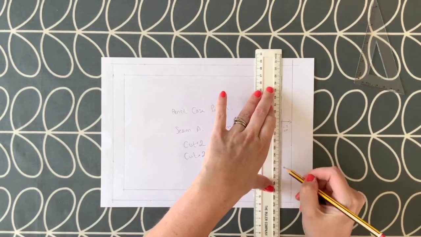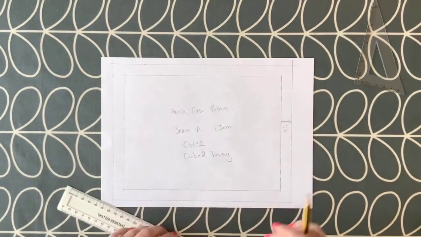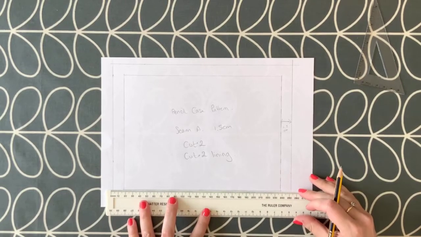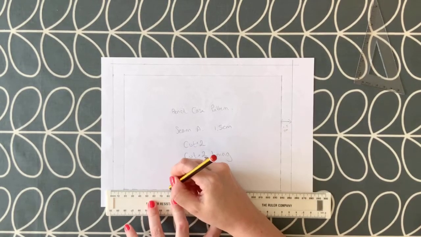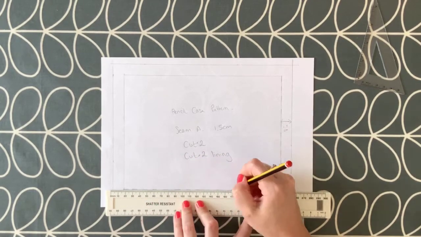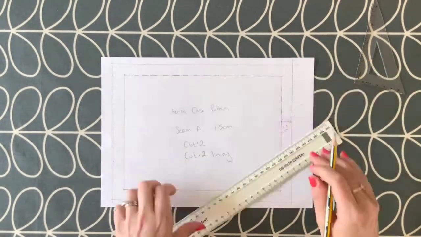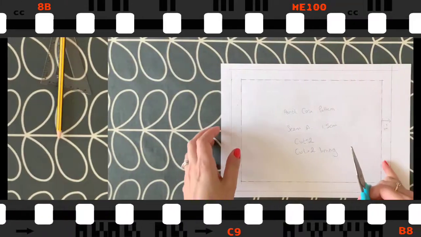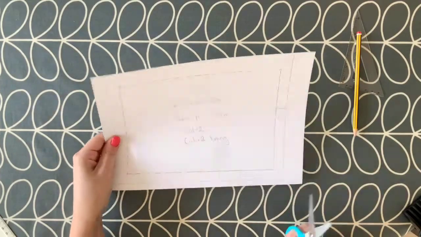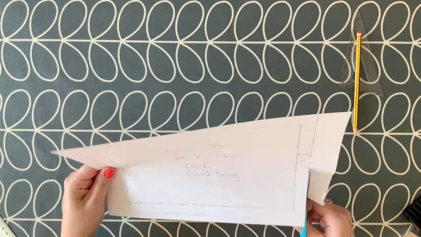Patterns contain lots of symbols which give you information. For example, a solid drawn line means your cutting line, and a dotted line represents where your stitched line will eventually be. Finally, I'm just going to cut out my pattern and then it is ready to be used.